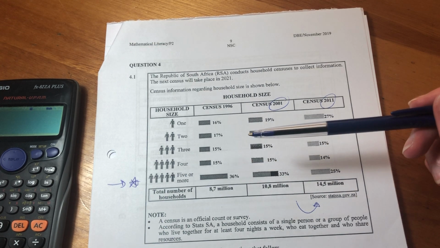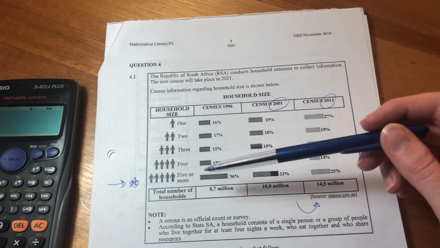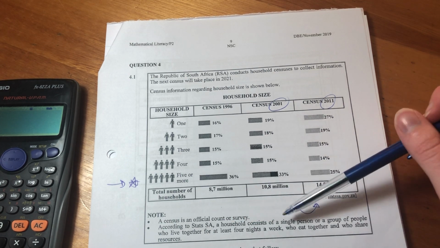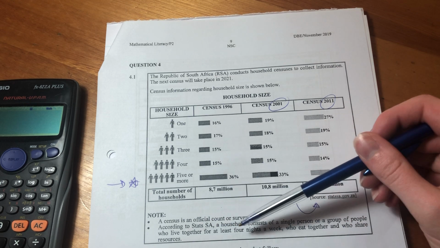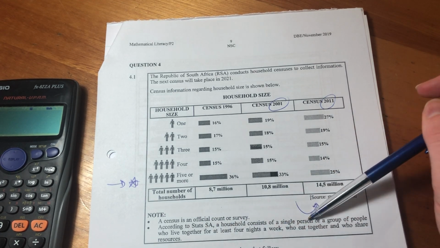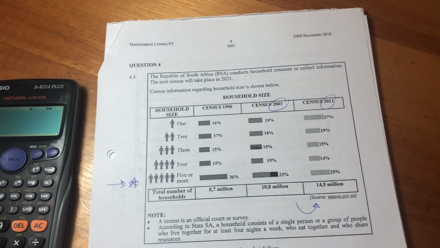A census is an official count or survey. That's just to give you a bit of context in case you didn't know that. And here it says, according to Stats SA, a household consists of a single person or group of people who live together for at least 4 nights a week, who eat together and who share resources. Cool. That's just a little bit of background. Let's just jump into the question.